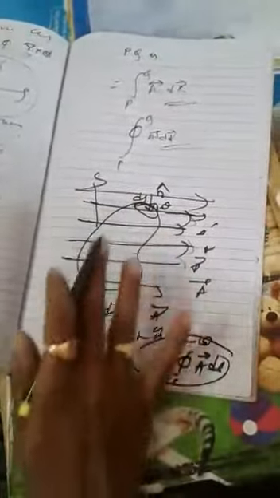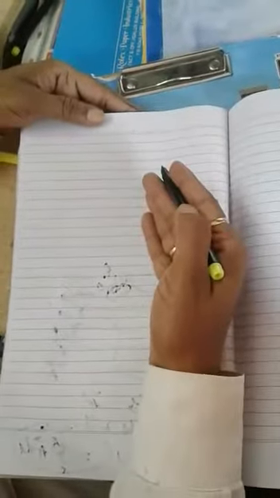The surface integral is used to find the net electric flux through a surface in an electric field. Now another one, the volume integral. What is that? The volume integral refers to integration over a three-dimensional domain, and it is a special case of multiple integrals.